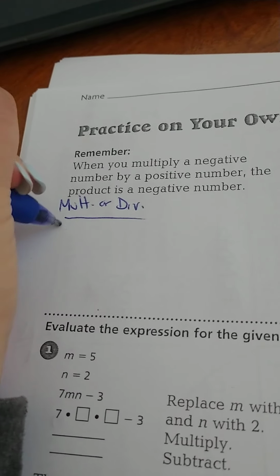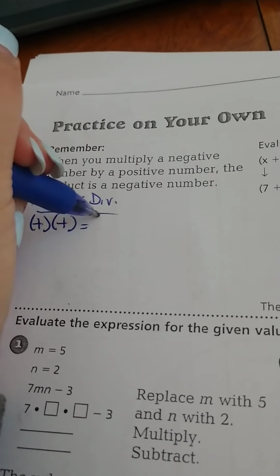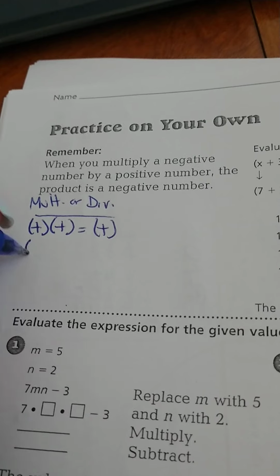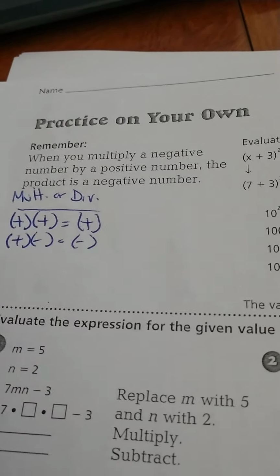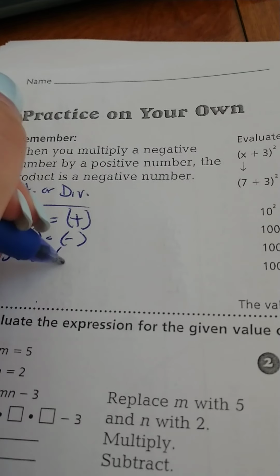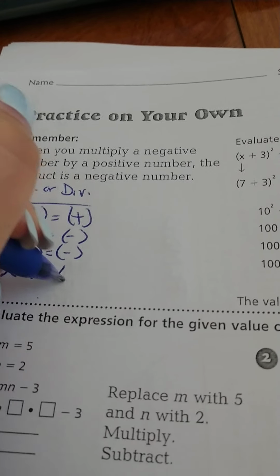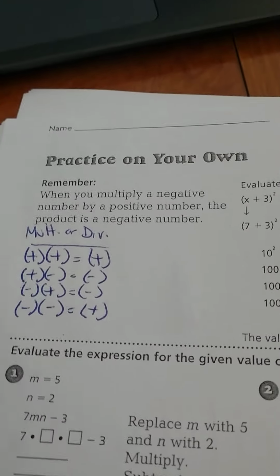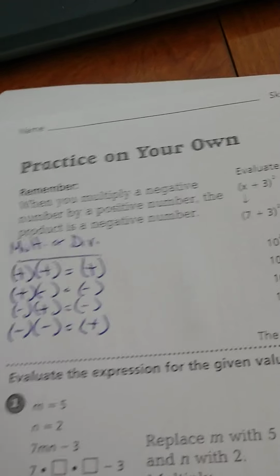A positive times a positive equals a positive. A positive times a negative equals a negative. A negative times a positive equals a negative. And a negative times a negative equals a positive. Okay, so remember those rules. That's for multiplying or dividing. The rules are the same.